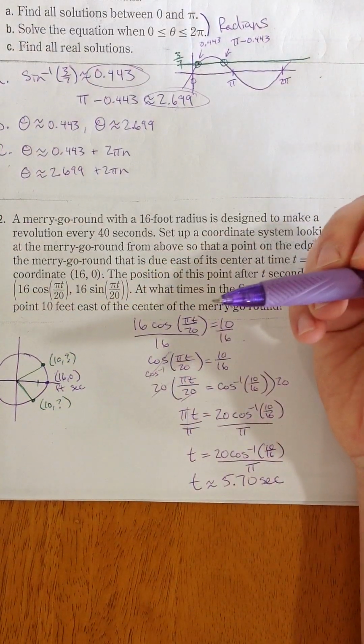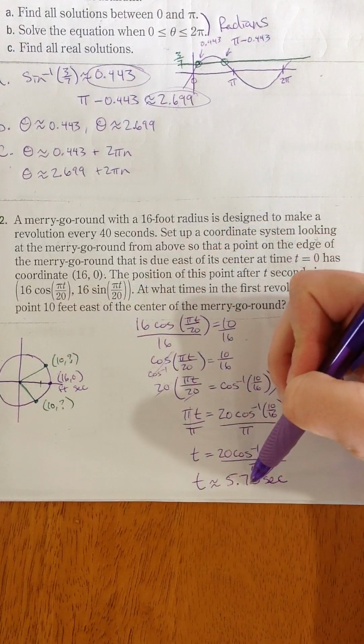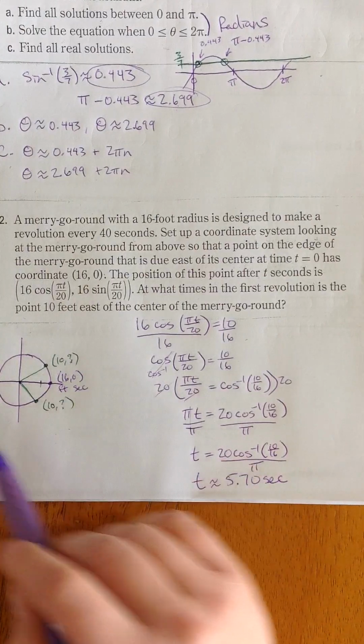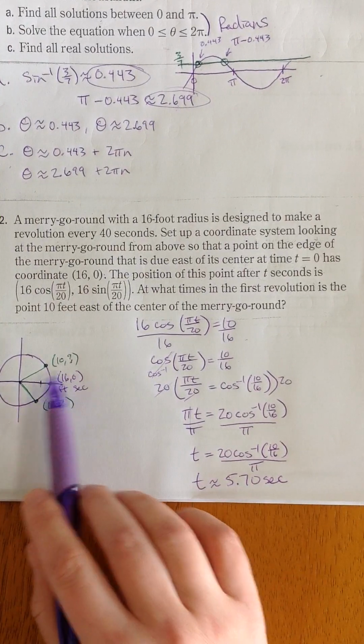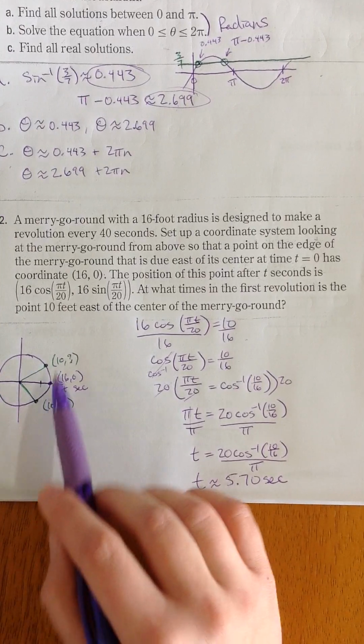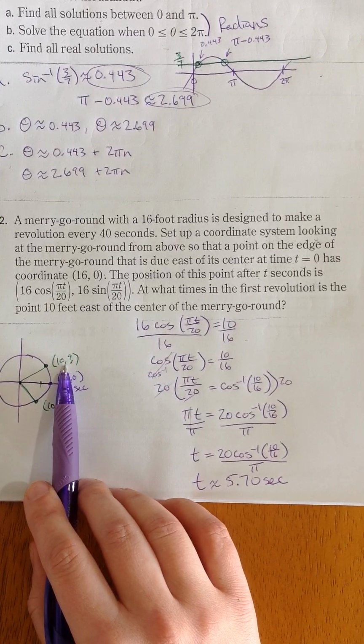Well, I guess it depends on which direction we're going. If we're going around this way, that would be in this spot here that it's going to take 5 seconds. If we're going the other way, clockwise, then it'd probably be that spot. I'm going to assume we're going counterclockwise because that's usually how we look at the unit circle. But that would be one of our answers.